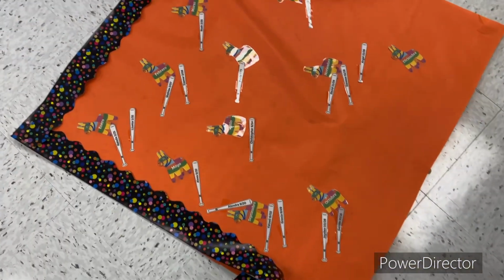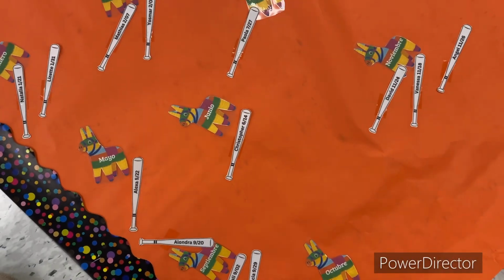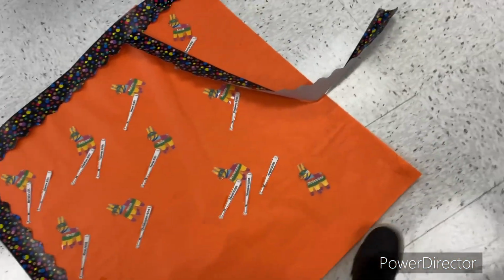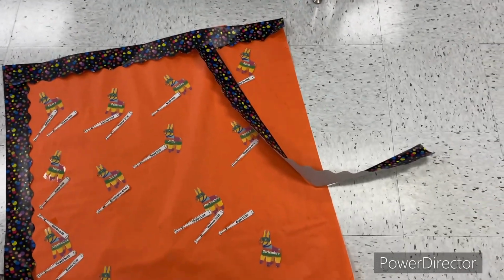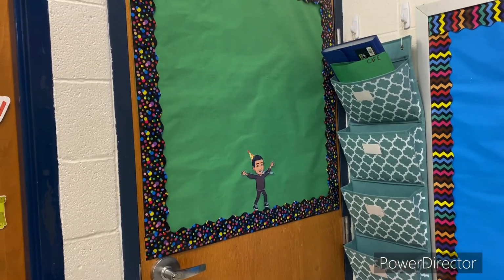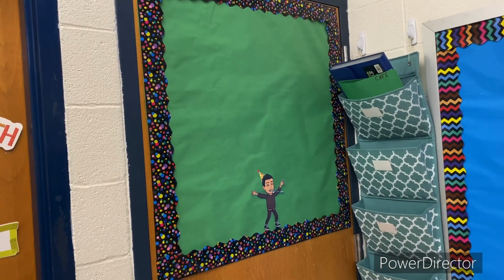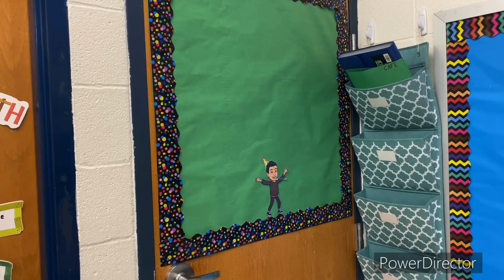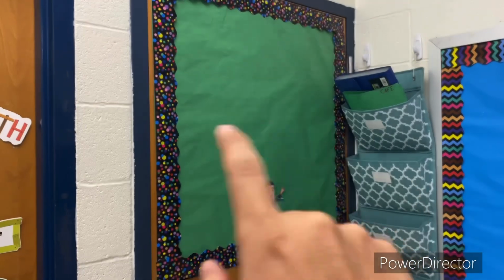So this is the birthday display that I had before, and as you can see, I had the donkey displays with the students' names and birthday as a baseball bat, but I wanted to do something different this year. As you can see, I already have the new display up. I did green this year, primarily because we ran out of the orange paper, and now I just had to fill in the piñatas all around over here.